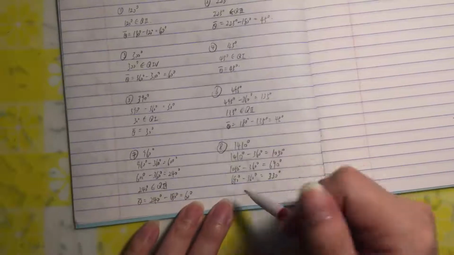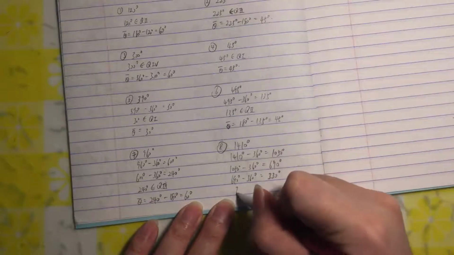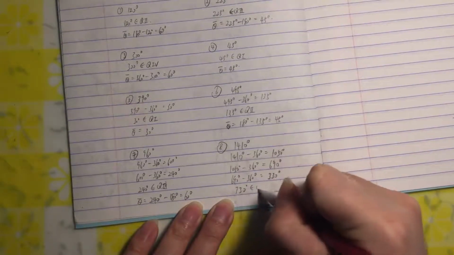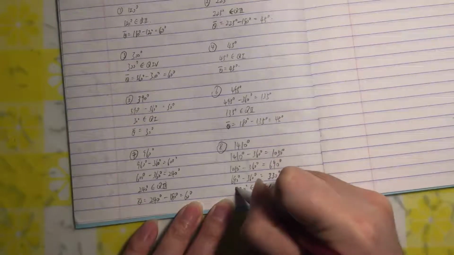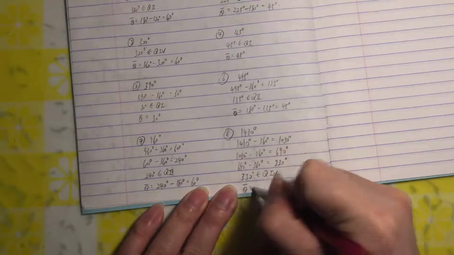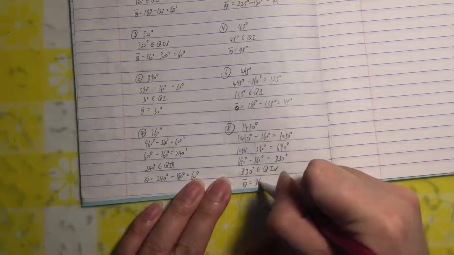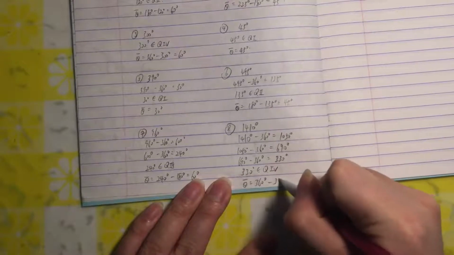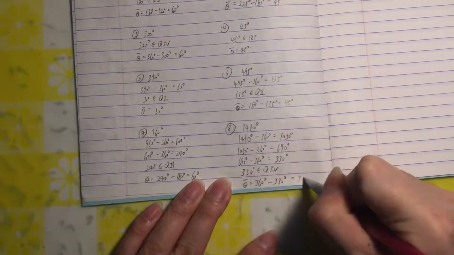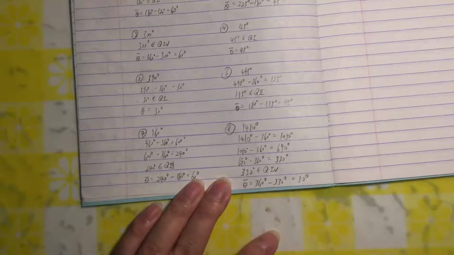If the angle lies in quadrant 4, its reference angle is 360 minus 330. That's 30 degrees. That's how we find the reference angle.